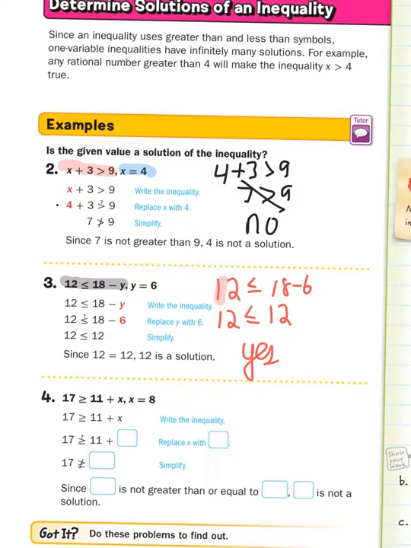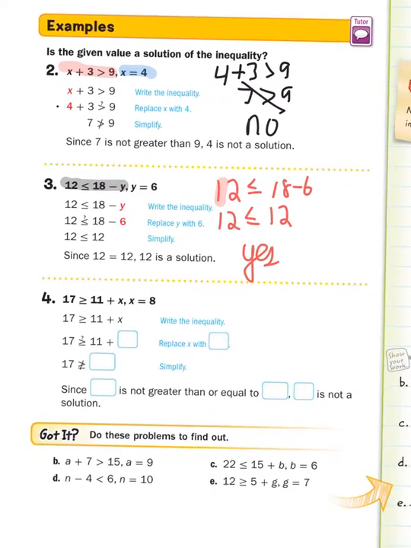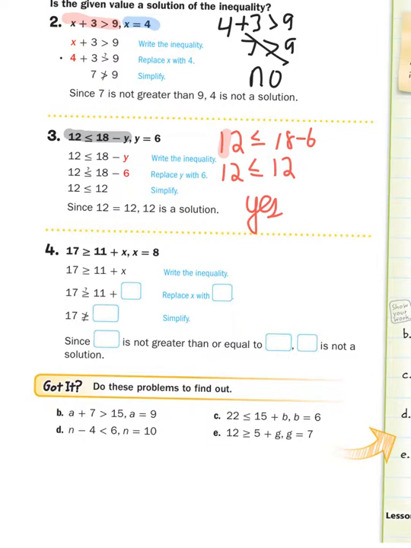Now, in 4, I'm going to have you go through the pretty blue boxes and fill these in here. So let's start here. In 4, we have the inequality 17 is greater than or equal to 11 plus x. And you are testing if 8 is a solution. So I'm going to guide you through it, and we'll see if you get the numbers in the right spot.